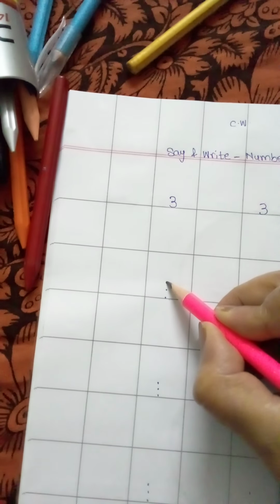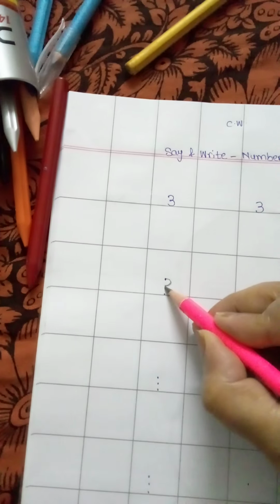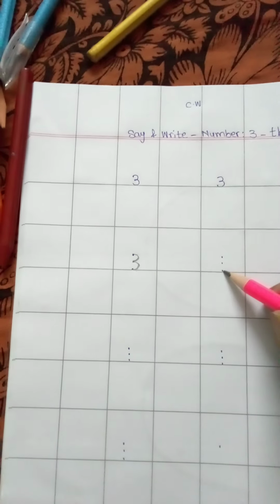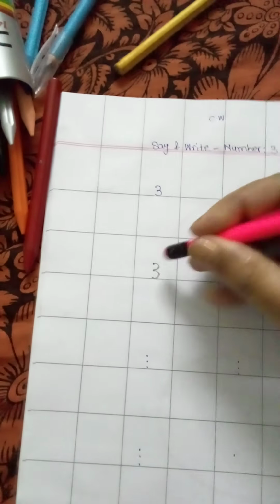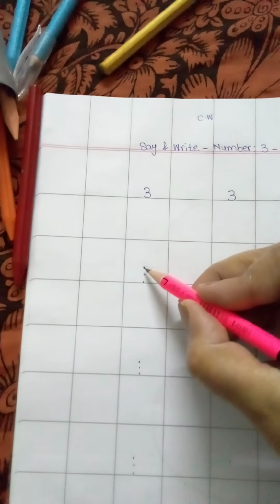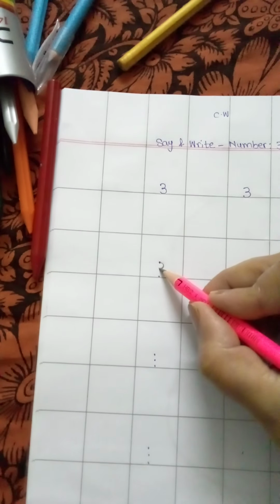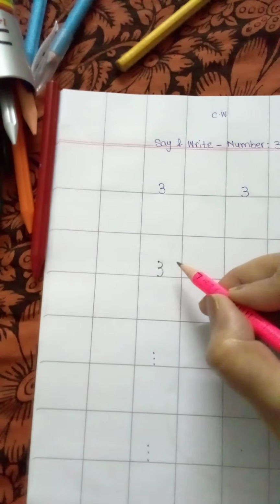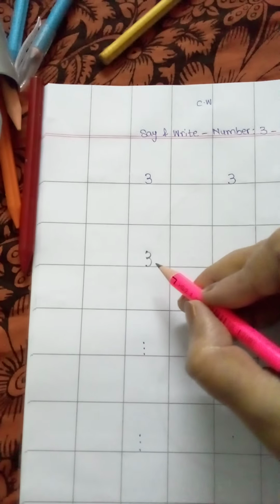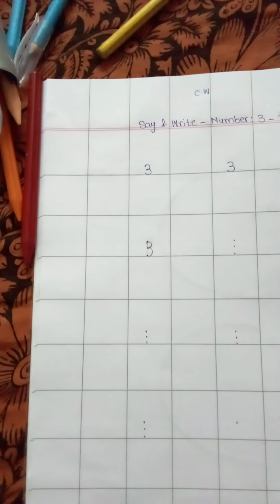From the top dot to the middle dot, a left curve, and again a left curve. You put the dots with the pen so that when they erase it also, the dots will be there. So this is how it looks. From the top dot to the middle one, the left curve line and the left curve line. The same left curve which you use for number 2. And if you write a standing line, this becomes the letter B.